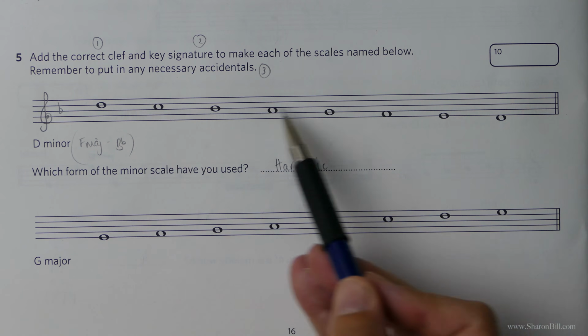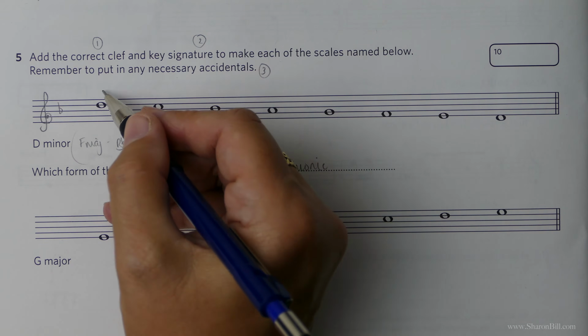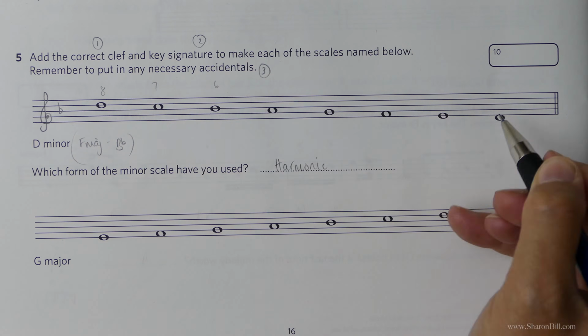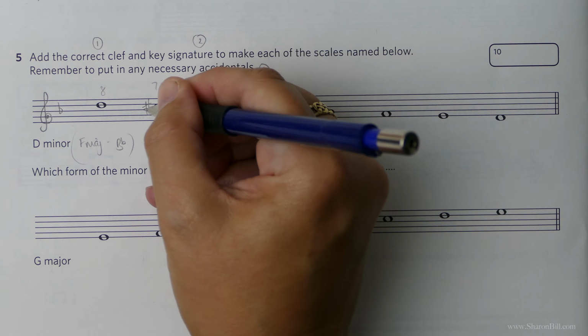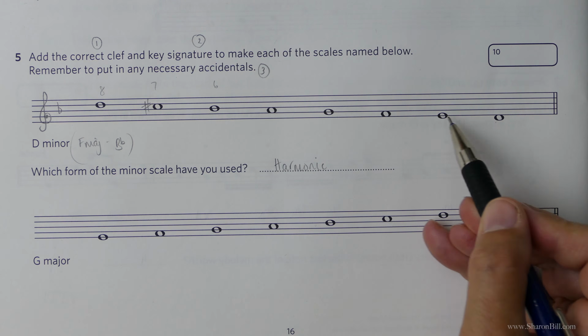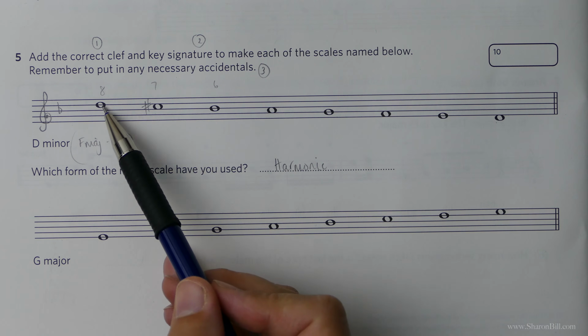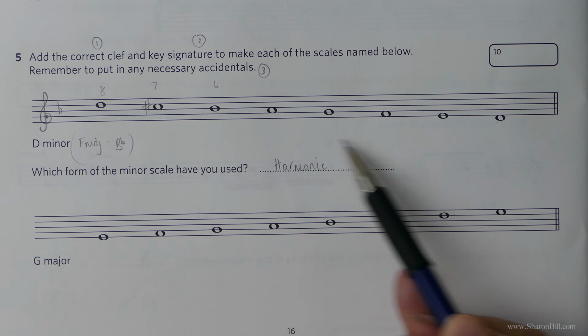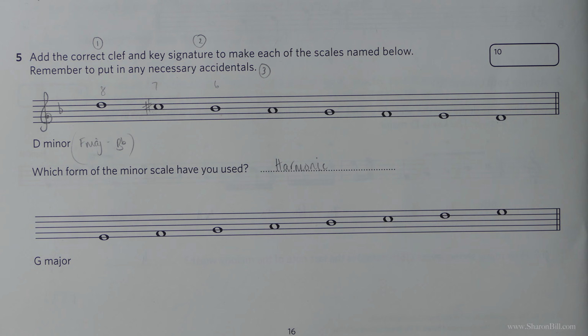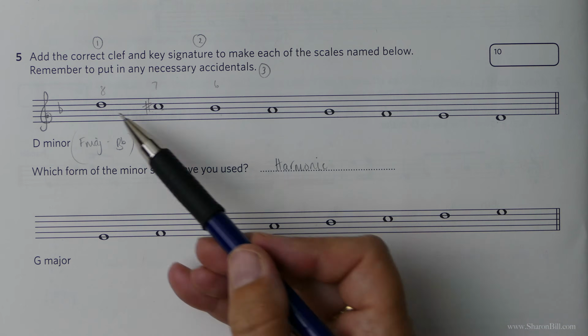Now remember, we're descending, so this is 8, 7 and so on. So there's our raised 7th. You could always count up from the bottom, of course. 1, 2, 3, 4, 5, 6, 7. But do not go 1, 2, 3 because that's not the case. We're going down, not up. So that's just where you might get caught out there. We need a C sharp, the 7th to the 8th.